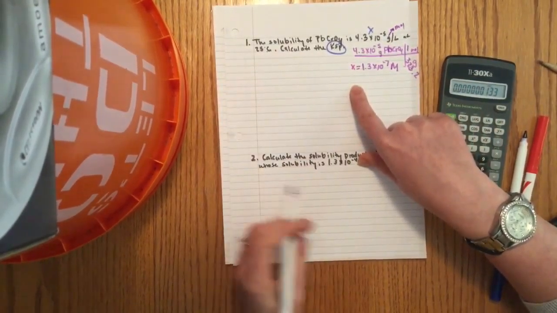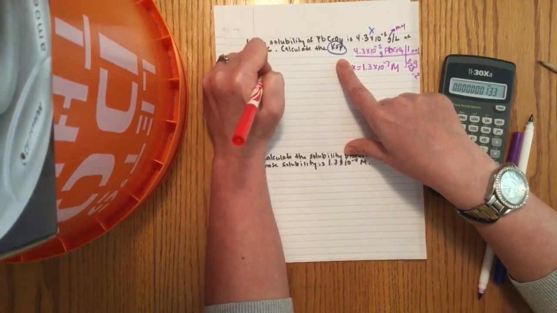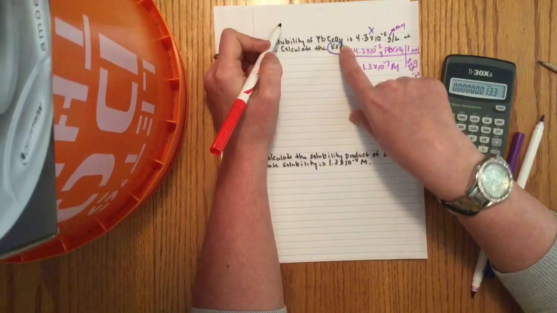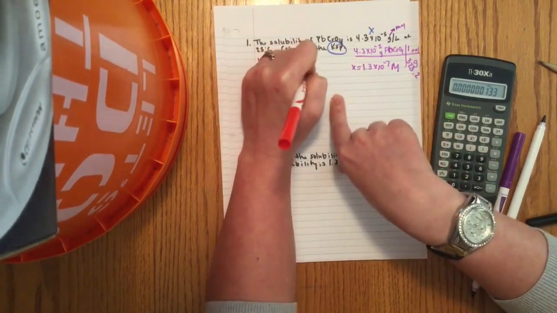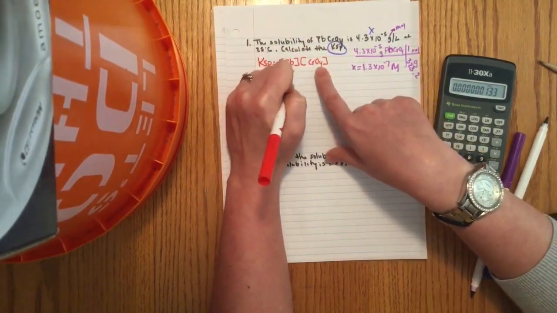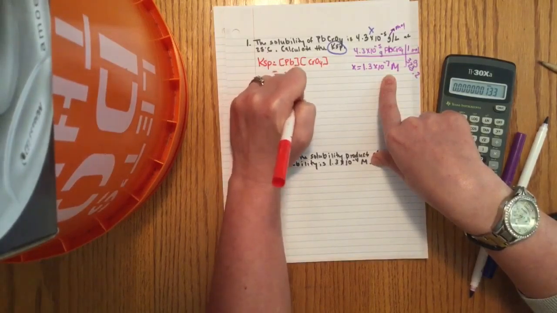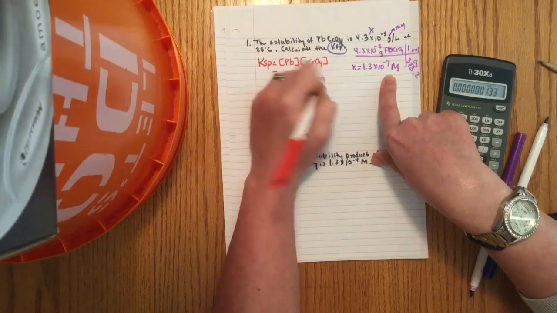I need to find the Ksp. In order to find the Ksp, I know that Ksp equals Pb and CrO4. Well, lead is plus 2, chromate is negative 2, so that's just Pb and CrO4. So that's going to be x squared. So I just need to plug this in for x: 1.3 times 10 to the negative 7.